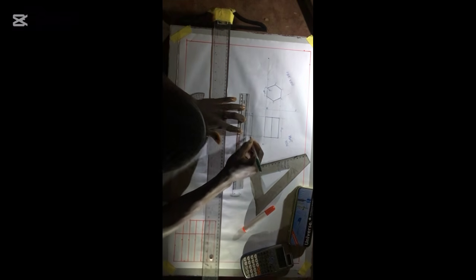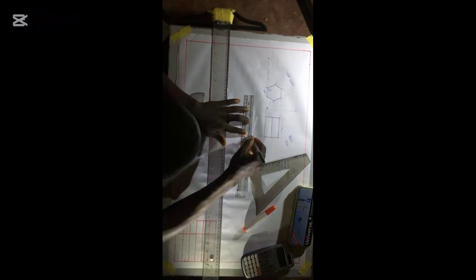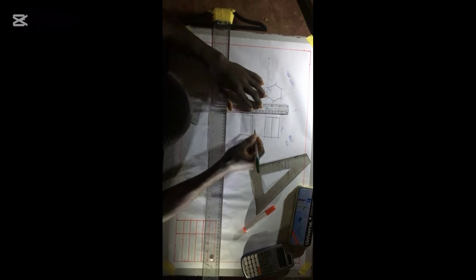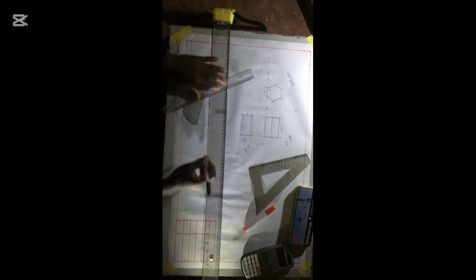That's our front view. And that's our top view.